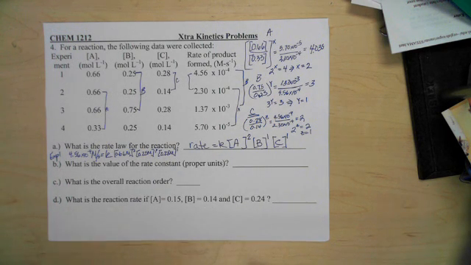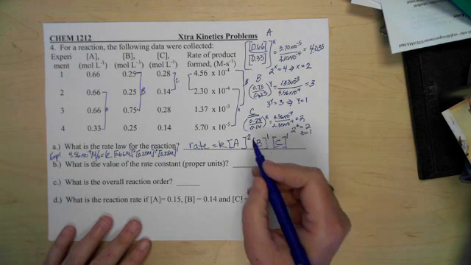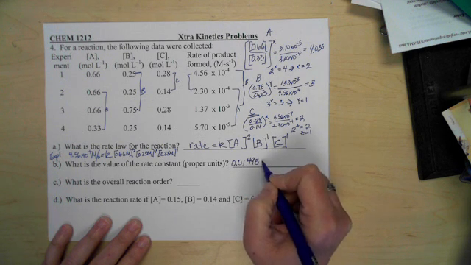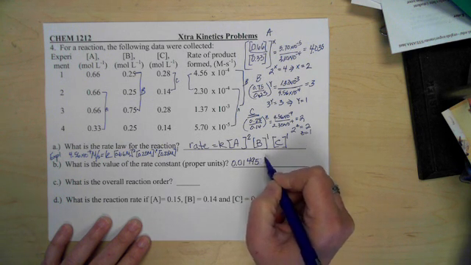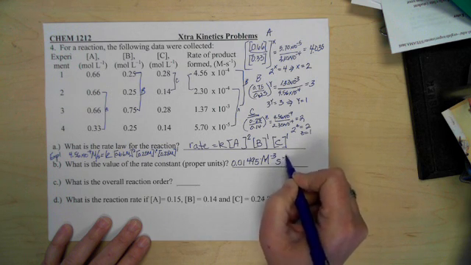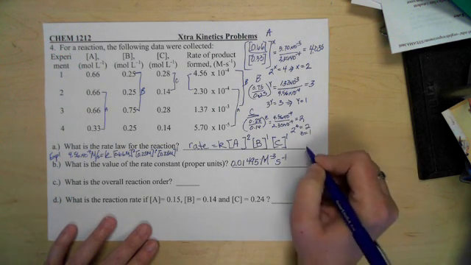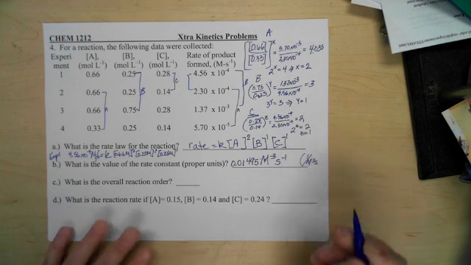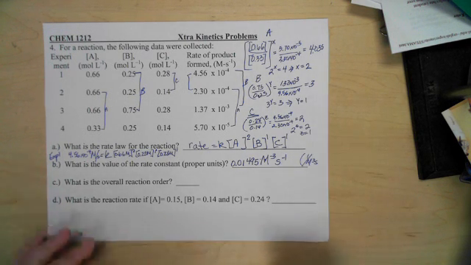Okay, so once we run the numbers algebraically, we end up with 0.01495 molarity to the minus 3 seconds to the minus 1. Or you could say 1 over molarity cubed seconds. Okay, now where did I get those units?